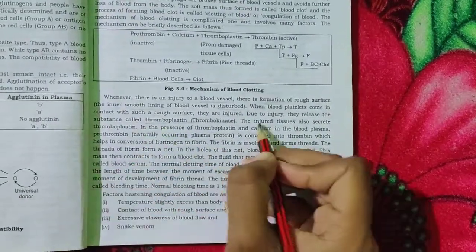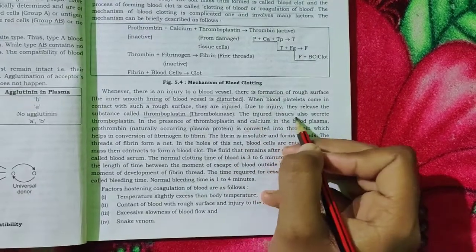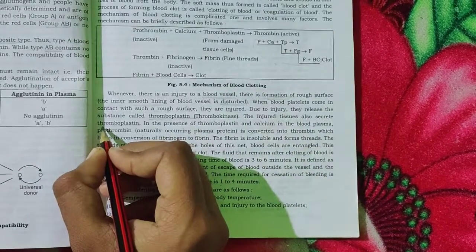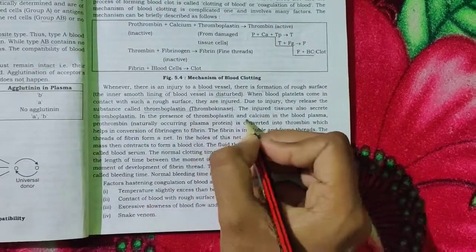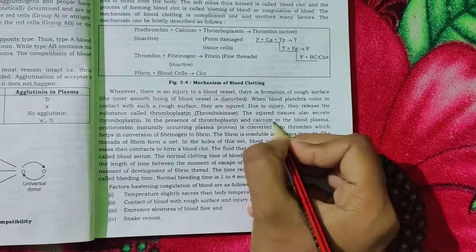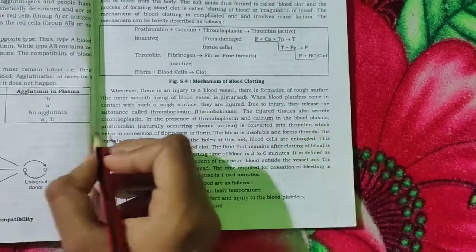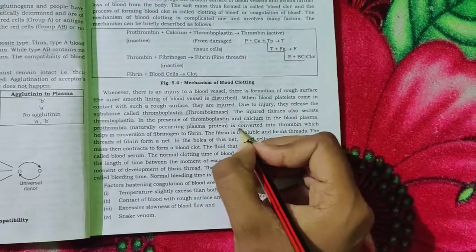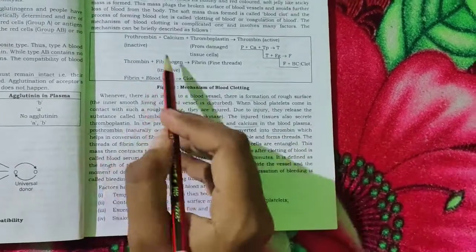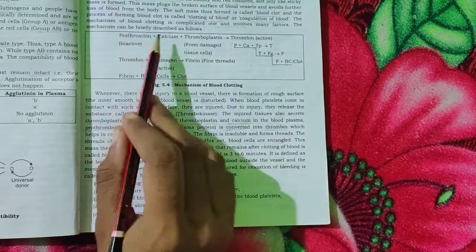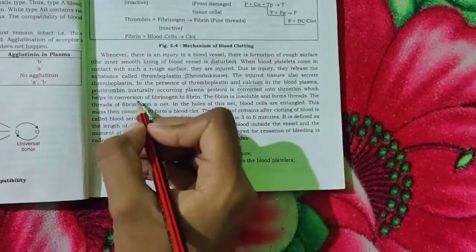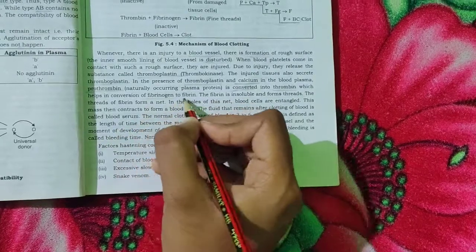Then the injured tissues also secrete thromboplastin. In the presence of thromboplastin and calcium in blood plasma, prothrombin, a naturally occurring plasma protein, is converted into thrombin. Okay, prothrombin plus calcium and thromboplastin forms thrombin, which helps in the conversion of fibrinogen to fibrin.